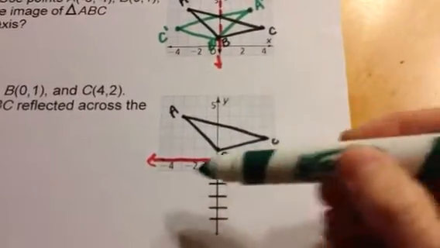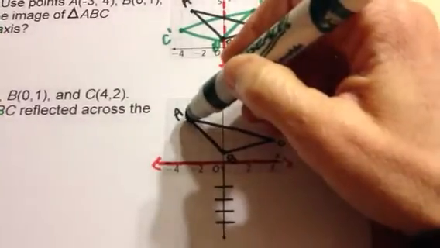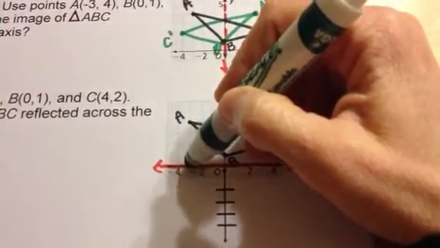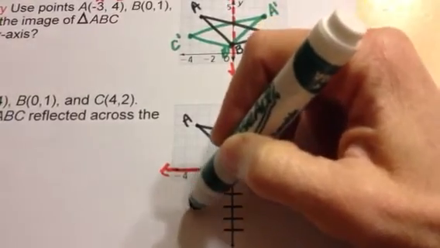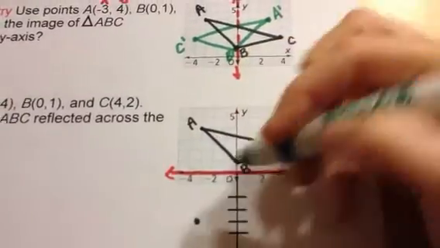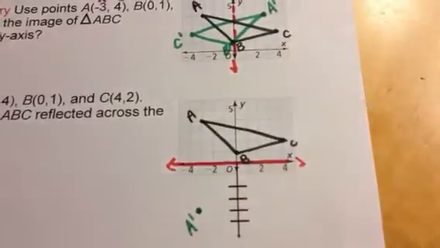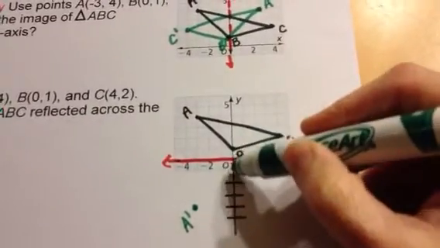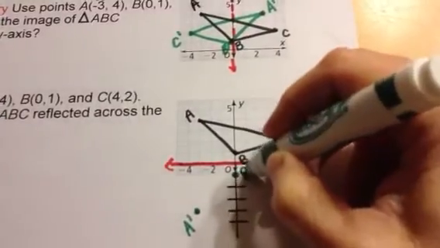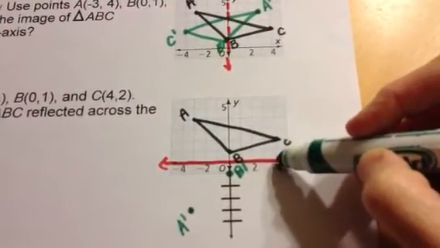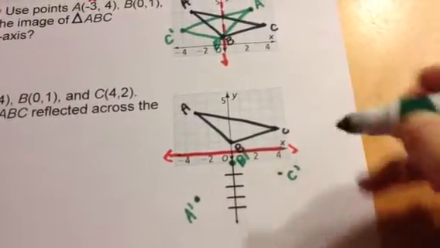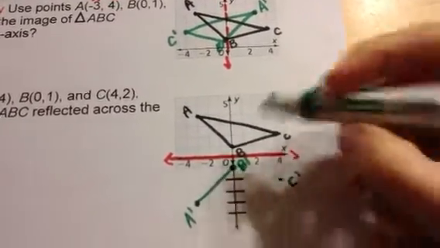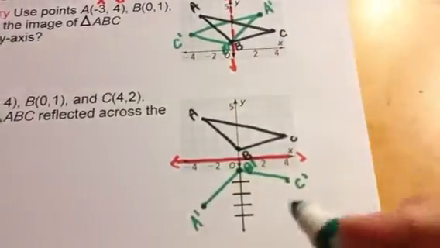Now this time everything's on the top. That's nice. So now I'm going to reflect everything below it. Well, let's start with A. I go 1, 2, 3, 4 up. It's 4 away, so therefore I go 1, 2, 3, 4 away over here. So that's A prime. B is 1 away, so there's my B prime. And C, 1, 2. So 1, 2 away right here. There's C prime. Let's see what I can do with straight lines.